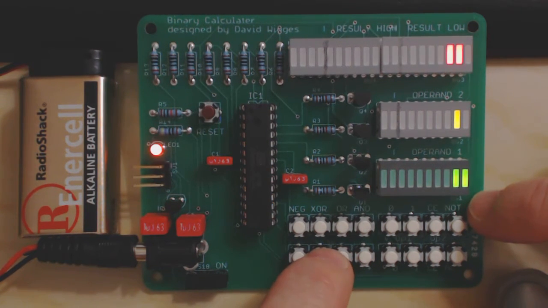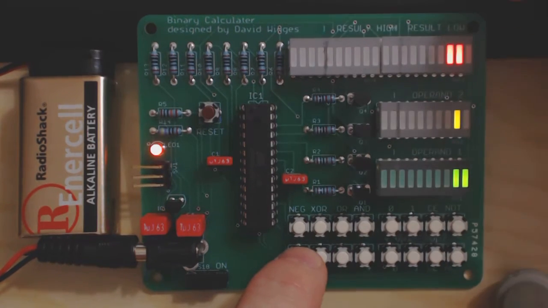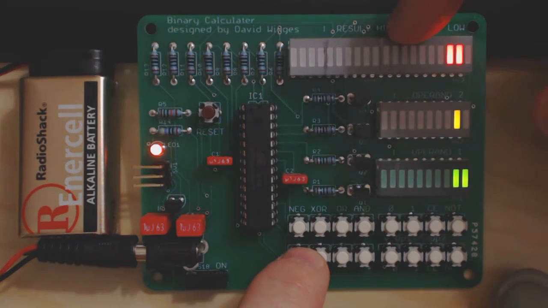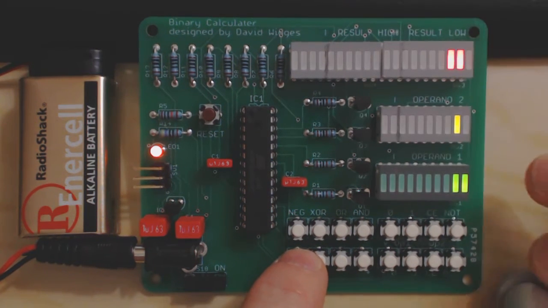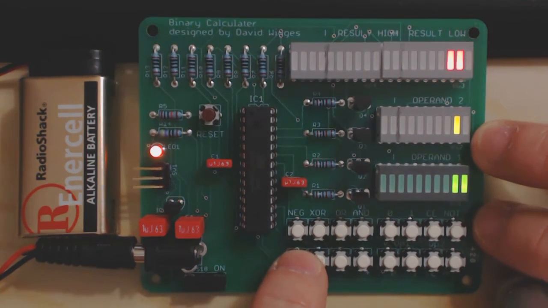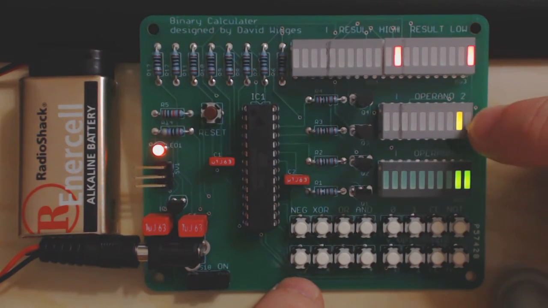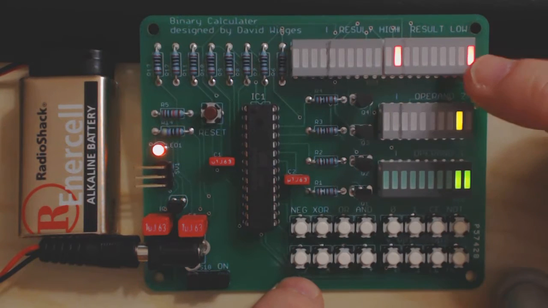Multiplication, we should get 6. And then for division, the high byte here is the result, and the low byte is the remainder of the calculation for integer math. So here we get 3 divided by 2 is 1 with the remainder of 1.